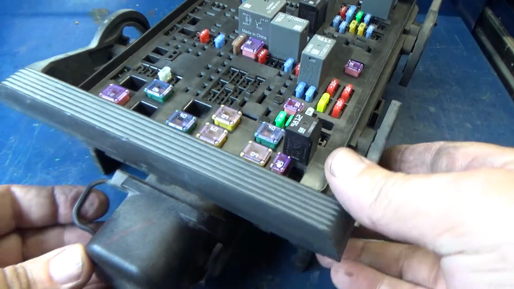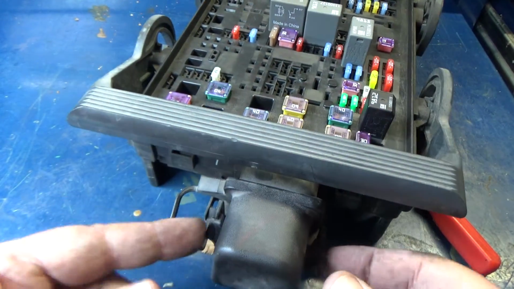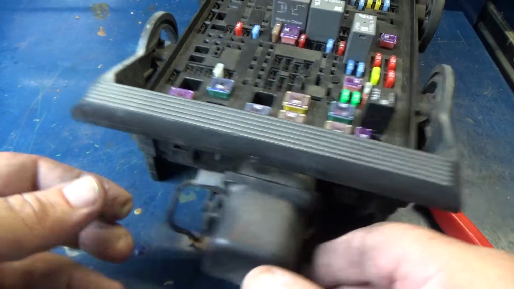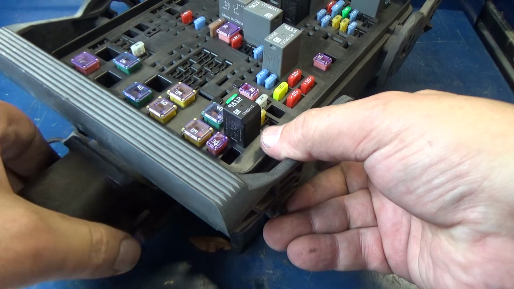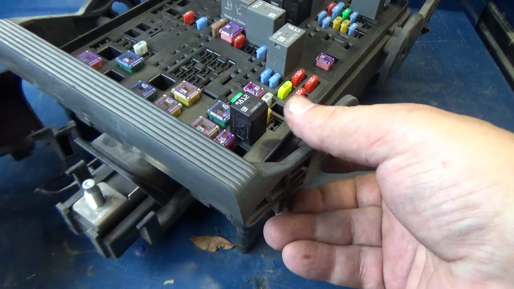Oh, and here's the way this little gizmo works. If you look right here, you got these tabs. You just pinch them, and then that pops right up off there.